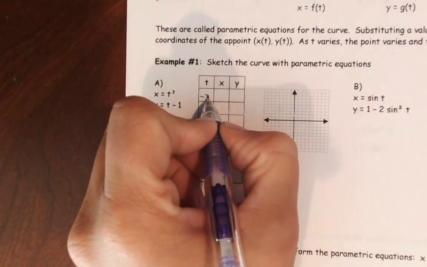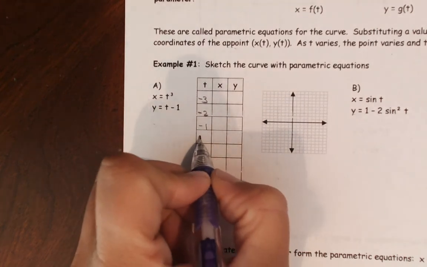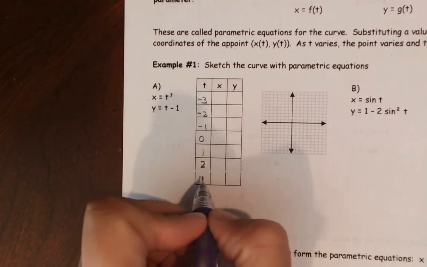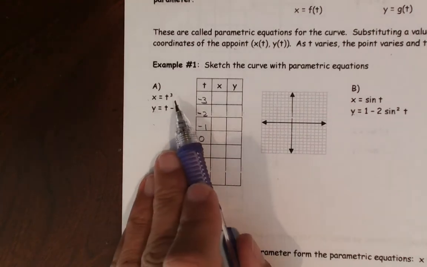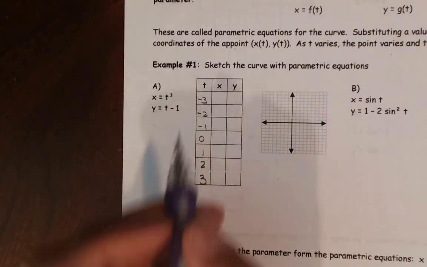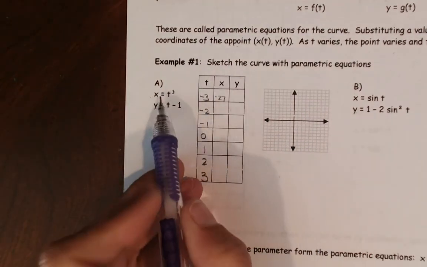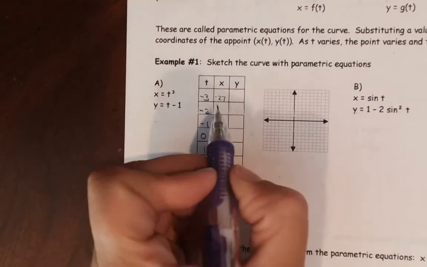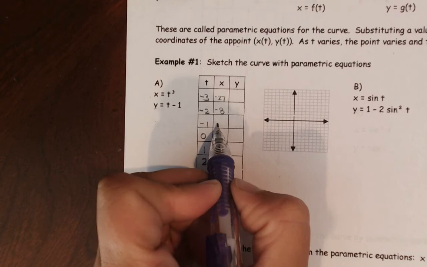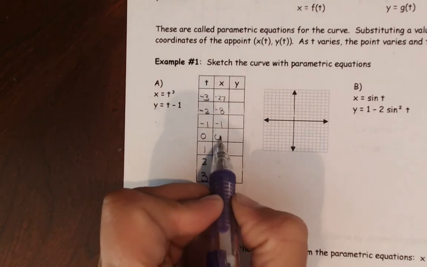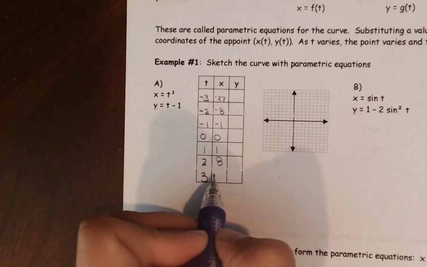I'm going to say -3, -2, -1, 0, 1, 2, 3. And for x, if I plug in -3 cubed, that gives me -27. I'm going to continue down on x. So -2 cubed is -8. -1 cubed is -1. 0 cubed, 1 cubed, 2 cubed, 3 cubed.